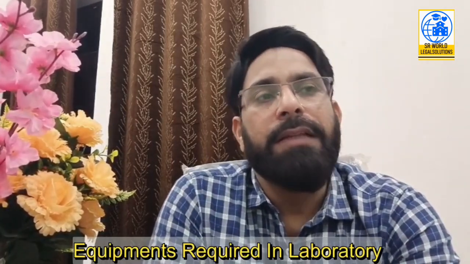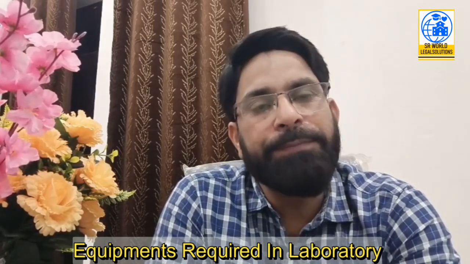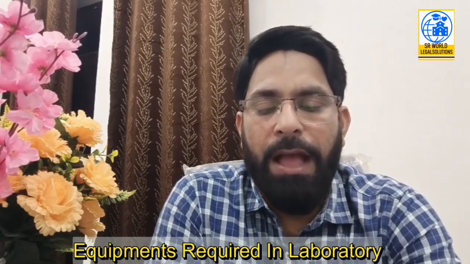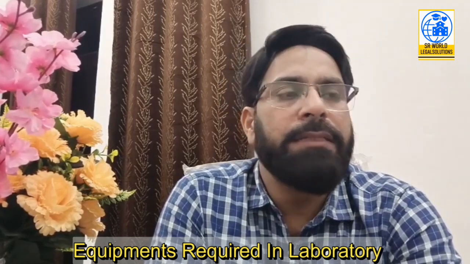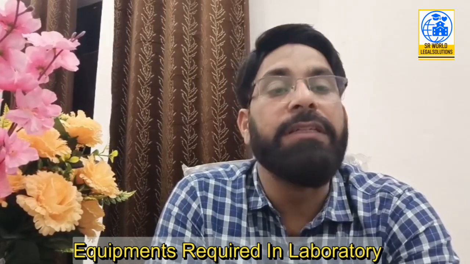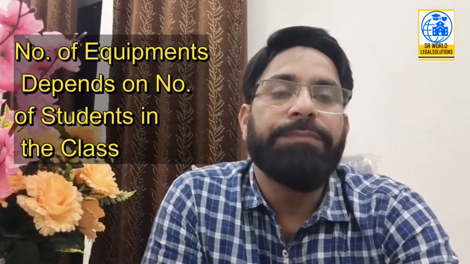And after the workstations, the common question that comes to our mind is how much equipment or apparatus we need in a laboratory for the CBSE inspection. How much should we have ready? Actually, the number of experiments and the equipment in a laboratory, whether it is physics, chemistry or biology, depends highly on the number of students enrolled in the class.